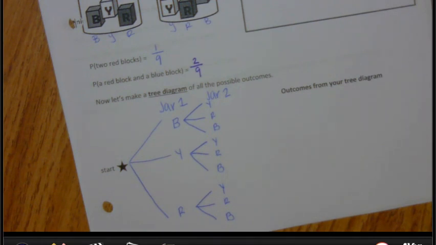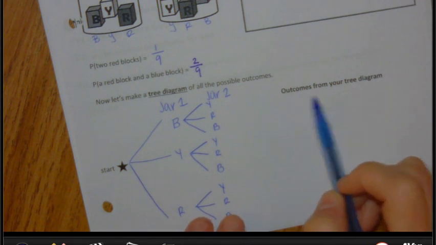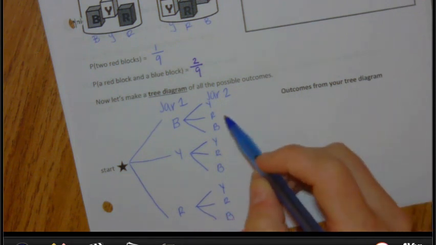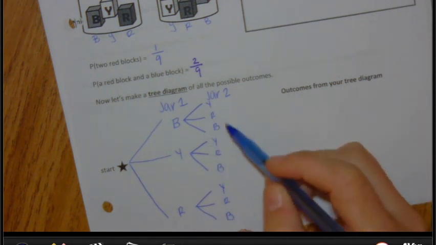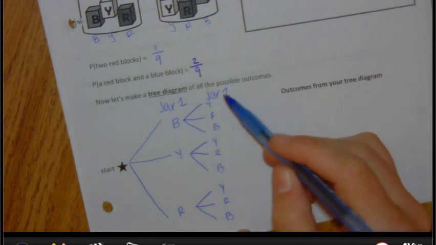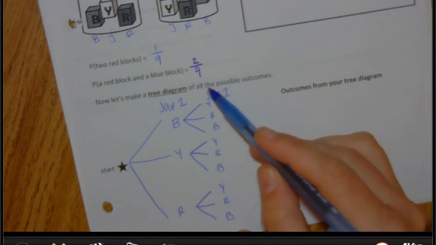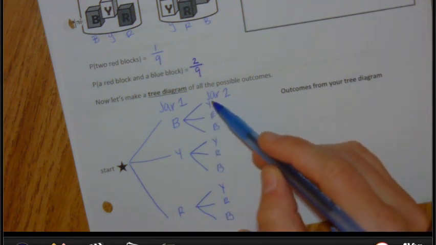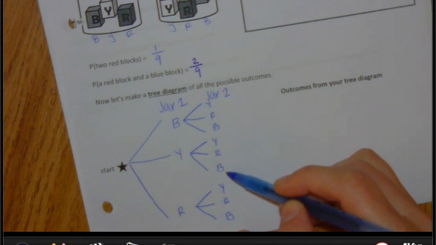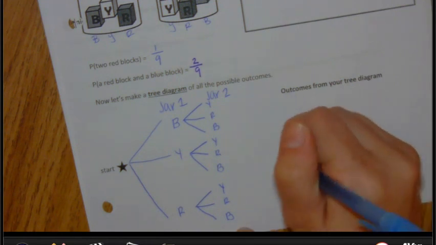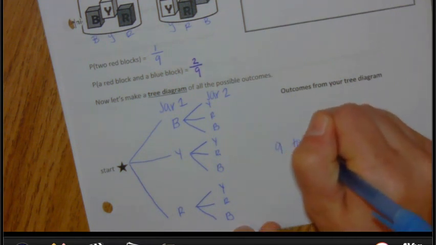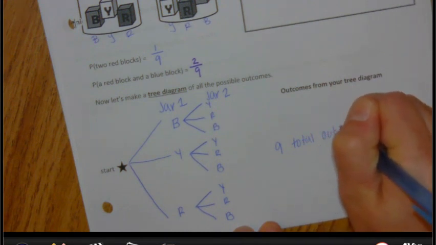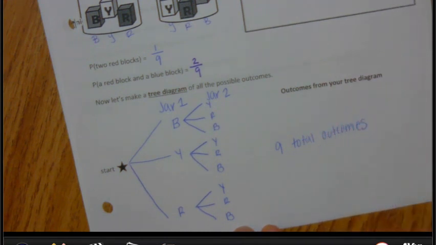When I'm asked how many outcomes I have from my tree diagram, I look at the very last set of branches and count the number of branches. So I have 1, 2, 3, 4, 5, 6, 7, 8, 9. That's 9 total outcomes.